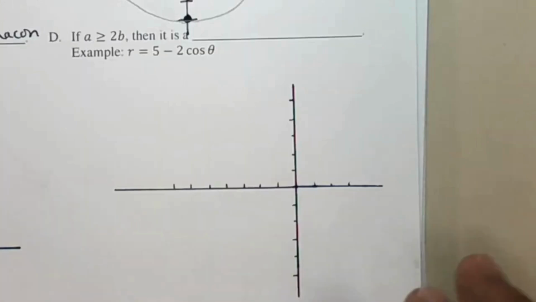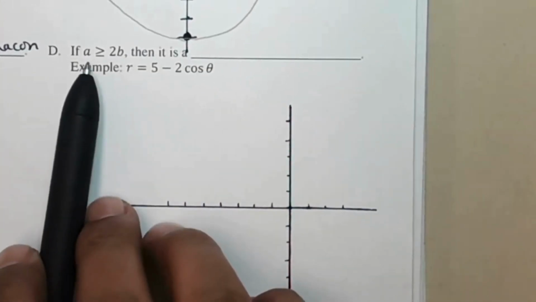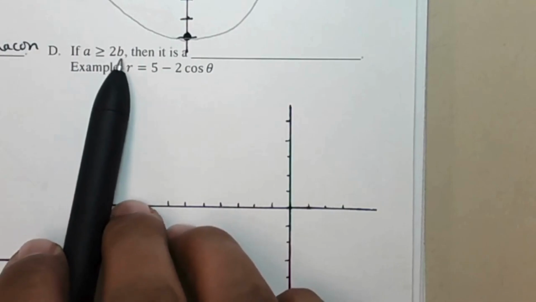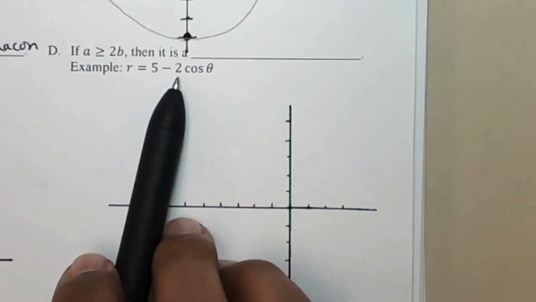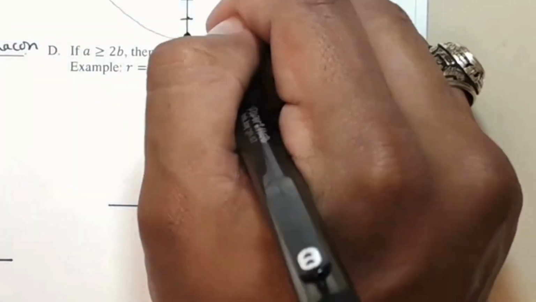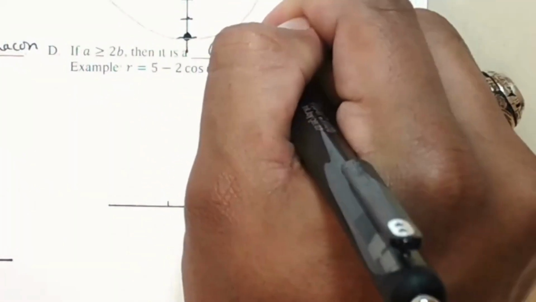So now, what if this a value is greater than or equal to twice the b value? So in this case, 5 is greater than 2 times 2. It's greater than 4. So this is what we call a convex limacon.